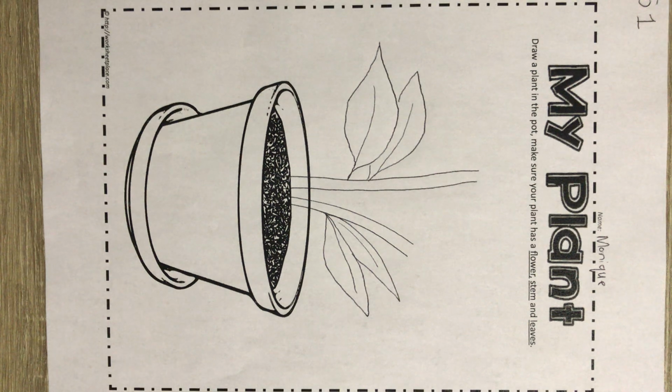What is the job of the leaf? The leaf is like the kitchen of the plant. The leaf cooks the food, or it gathers the food, it makes the food for the plant using sunlight. This is called photosynthesis, when the plant uses the chlorophyll, the green inside of it, to grab sunlight from the sky and make food for the plant.